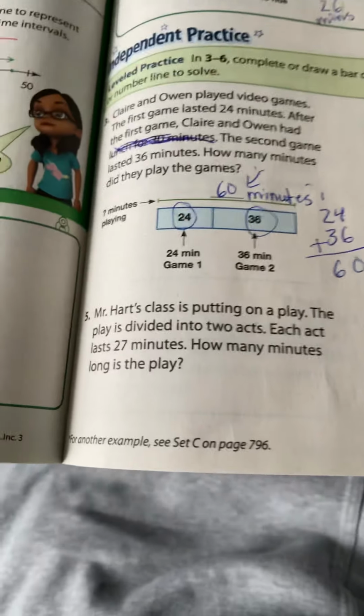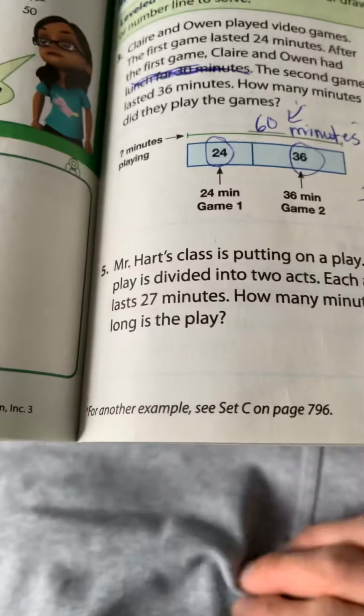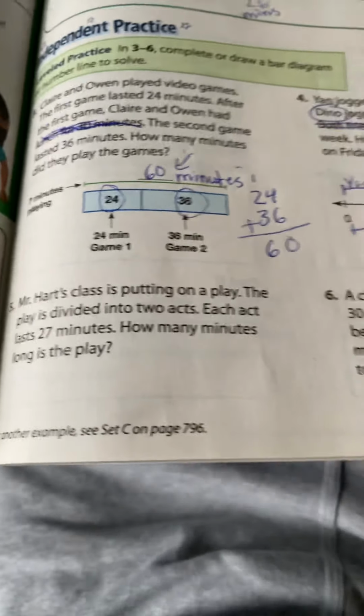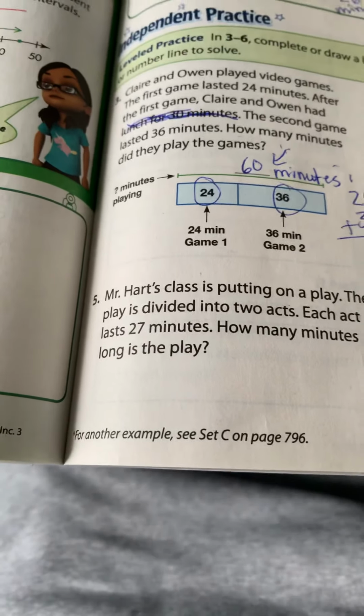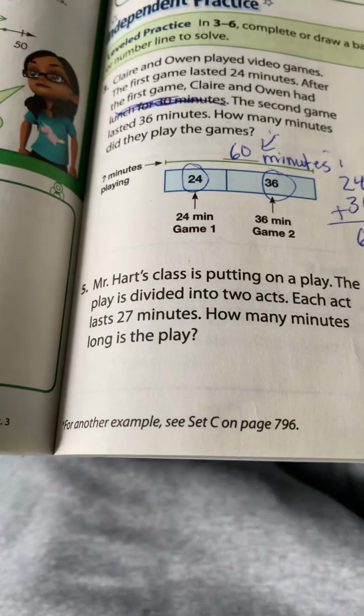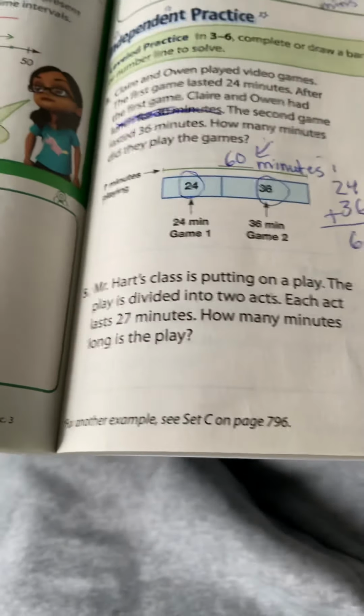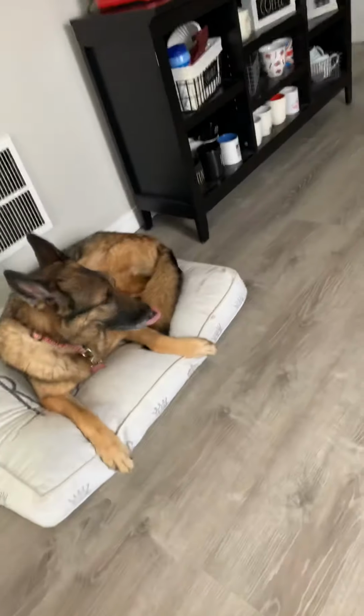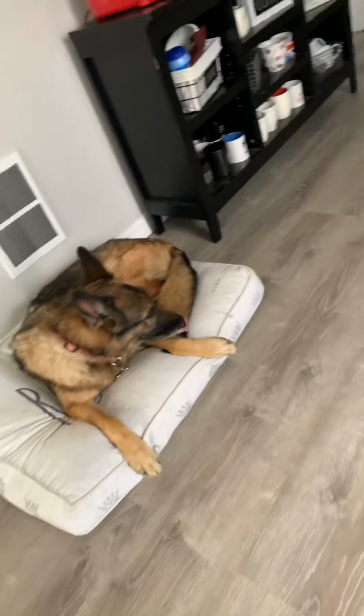All right, you guys try number 5 on your own. I will give you about a minute to do number 5. It says, Mr. Hart's class is putting on a play. The play is divided into 2 acts. Each act lasts 27 minutes. How many minutes long is the play? So you guys figure that one out on your own for a sec. And when that happens, I'll show you, Kinley.